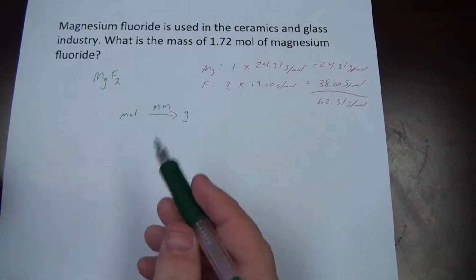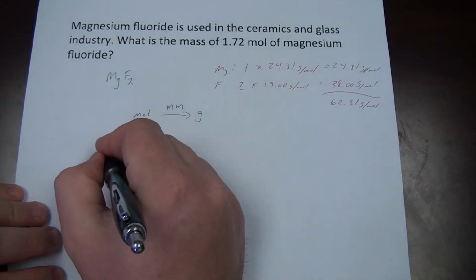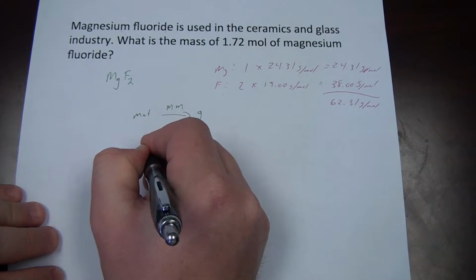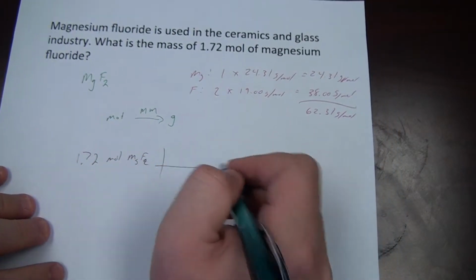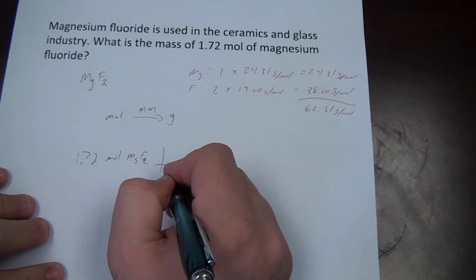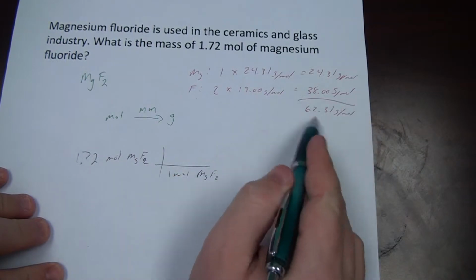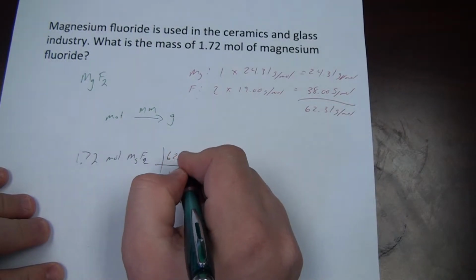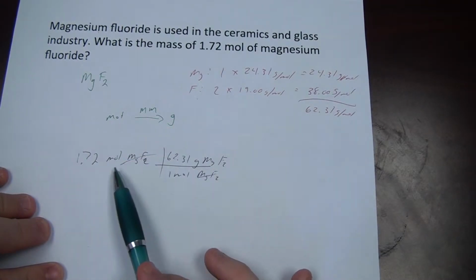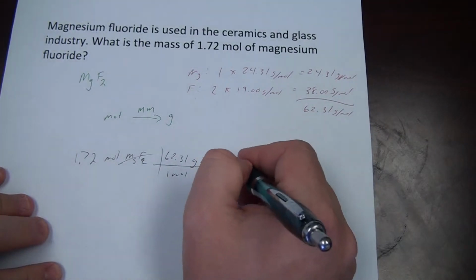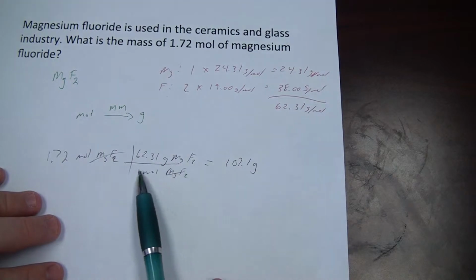Right? So we have 1.72 moles of magnesium fluoride. And for every 1 mole of magnesium fluoride, from the molar mass, we have 62.31 grams. Right? So if we have more than that, we have a total mass now of 107.1 grams. Right? Just doing the math.